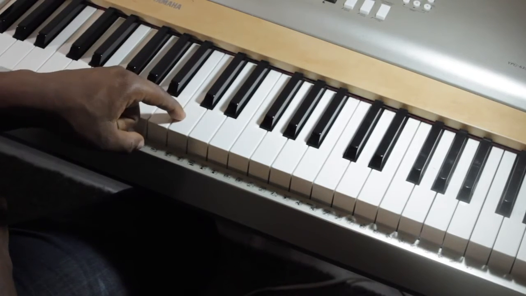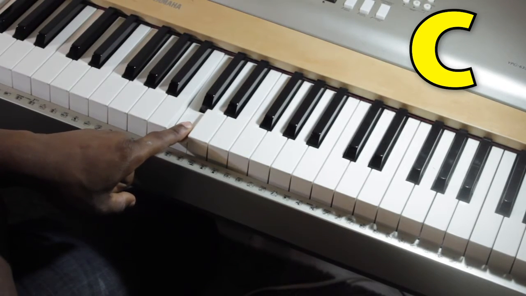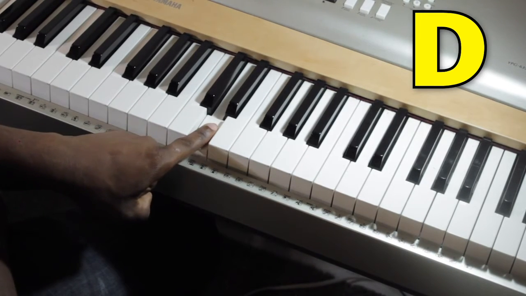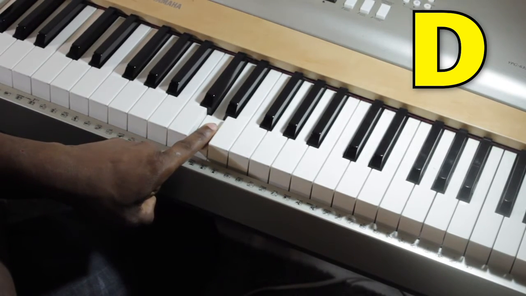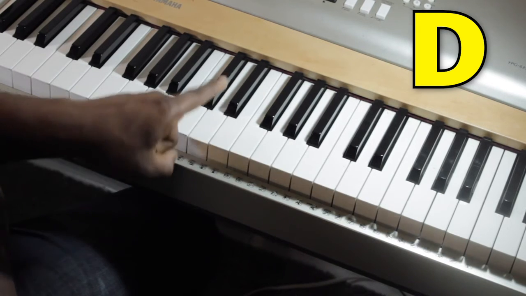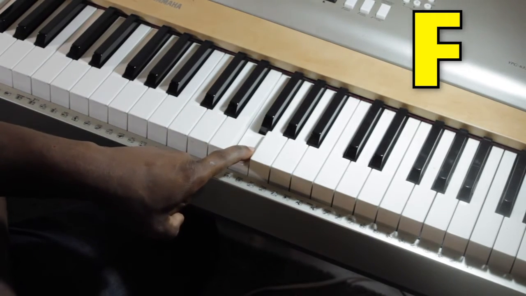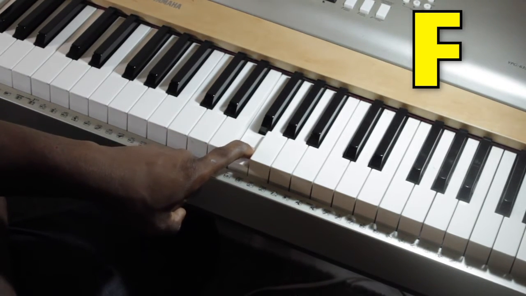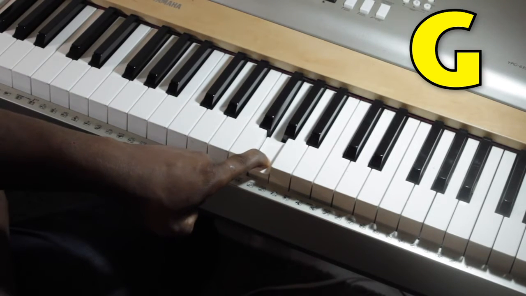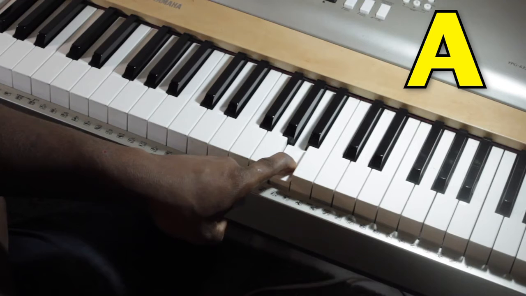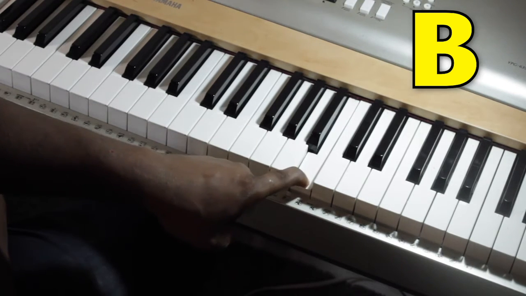Here is our note C. Our first whole step would be D. Our next whole step above D would be E. Our first half step would be F. Our next whole step would be G. Next is another whole step to A, another whole step to B, and our last half step to C.